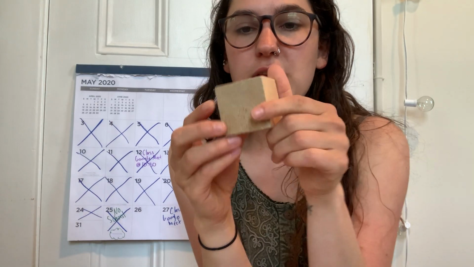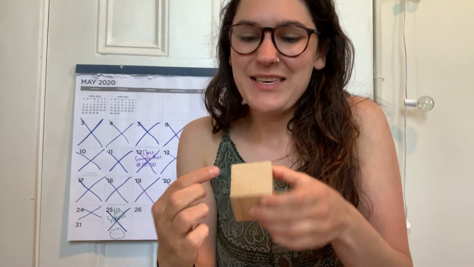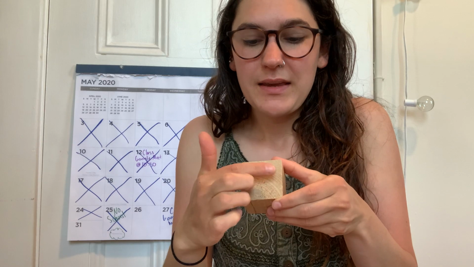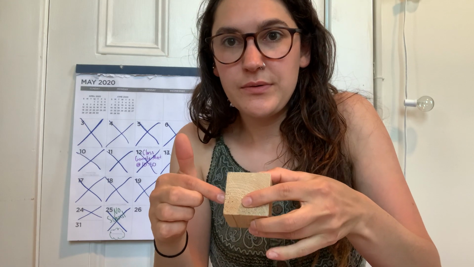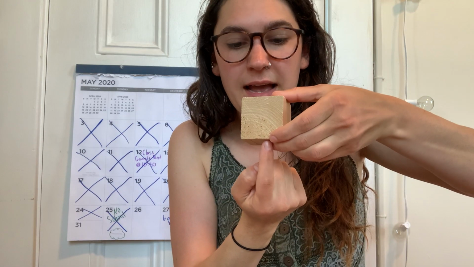I can look at my cube here and count. I gotta make sure that I am keeping track. You could also do this on a dice, which is also a cube. So this one is 1, 2, 3, 4, 5, and the one in the back is 6. So it has 6 surfaces, 6 faces.